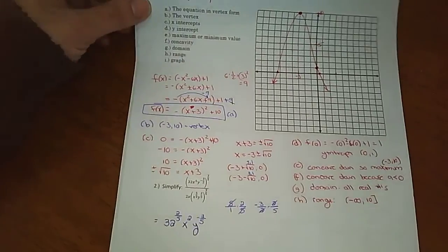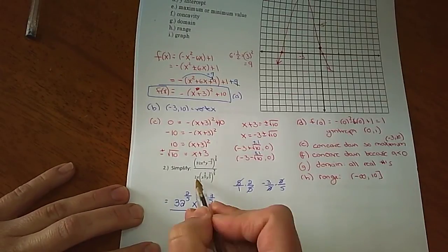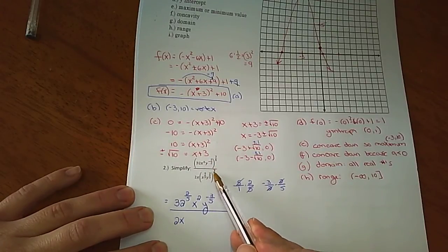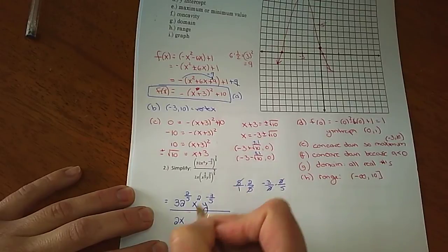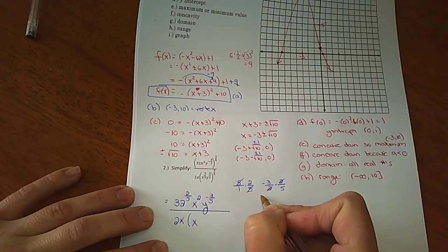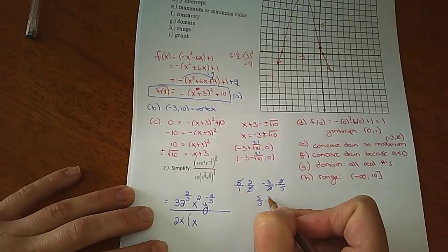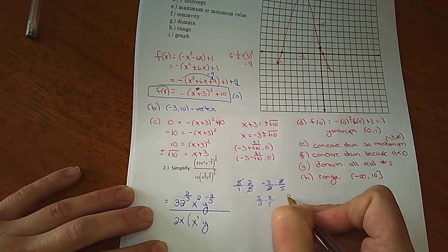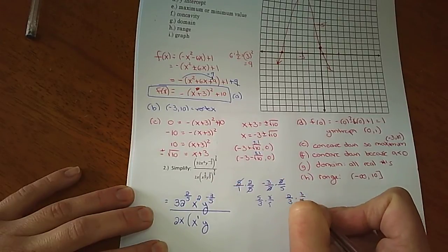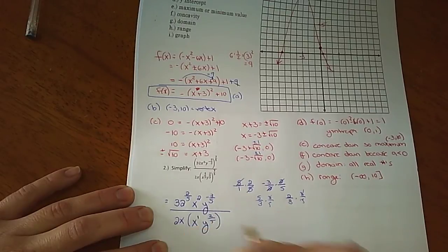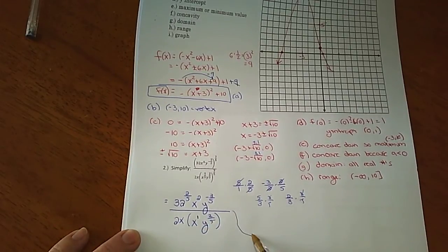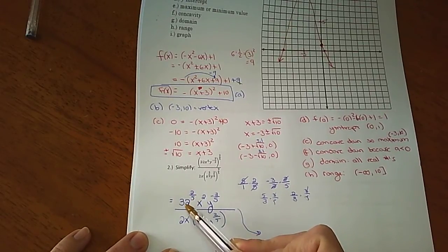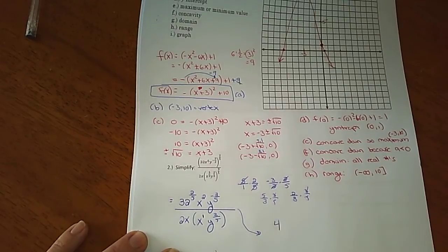Okay, now let's do the denominator. We have a 2x. So everything, just like this one, everything in here gets this exponent. So x to the 5/3 times 3/5, that all cancels, so it's x to the 1st. Now we're going to do y. That's 2/3 times 3/5. So that's 2/5. Okay, now I'm going to bring it over here. Now, the 5th root of 32 is 2. 2 squared is 4. So the 32 becomes a 4.